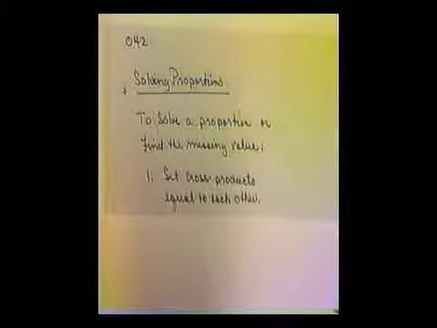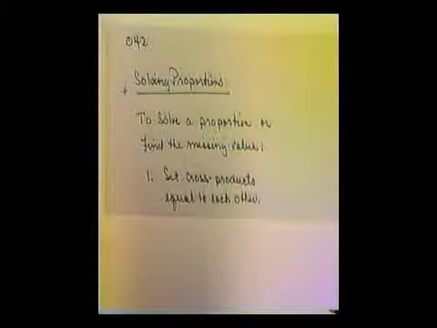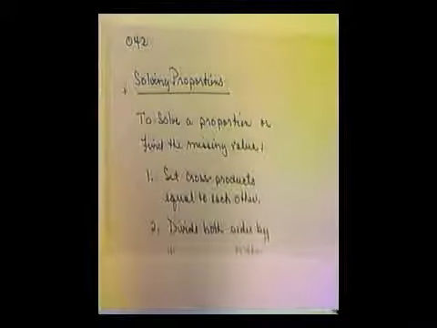To solve a proportion or find the missing value, the first thing we want to do is set the cross products equal to each other. In other words, we want to set the product of the means equal to the product of the extremes. The second thing we want to do is divide both sides by the number that's with the unknown.